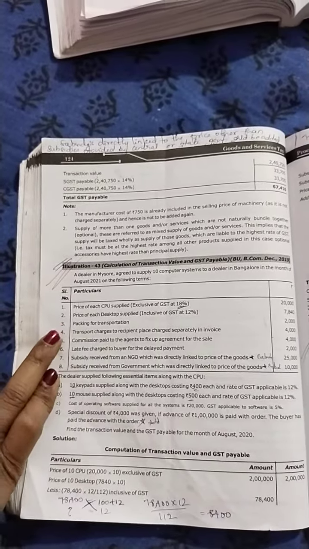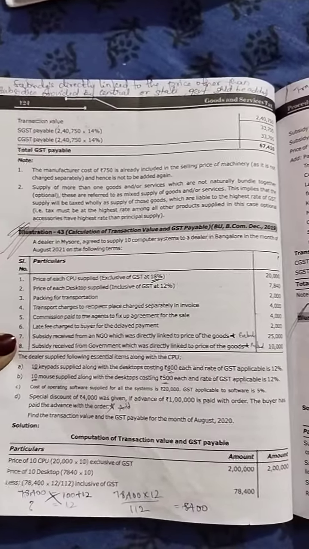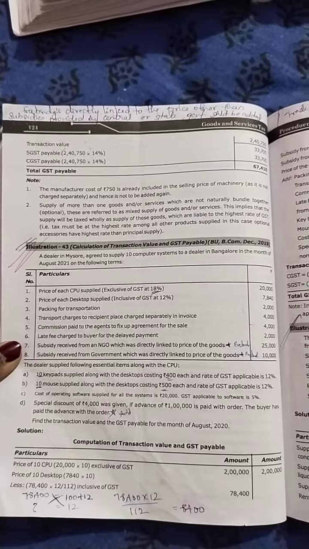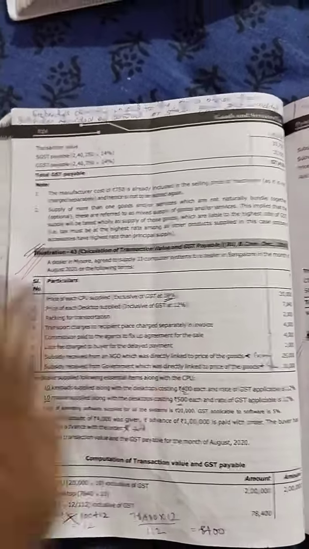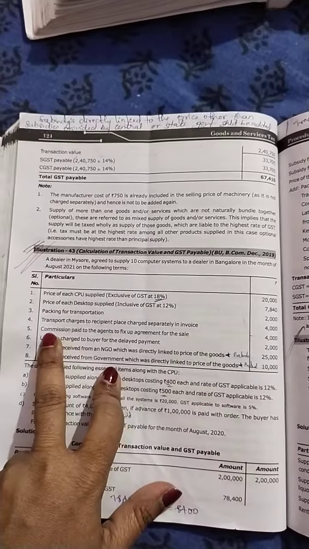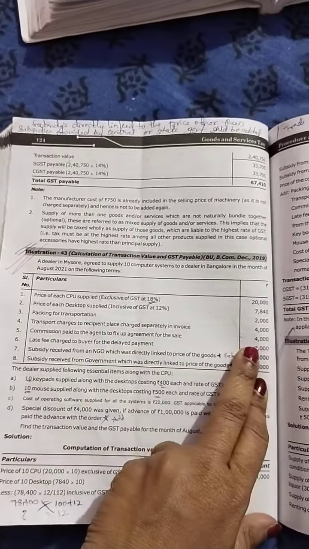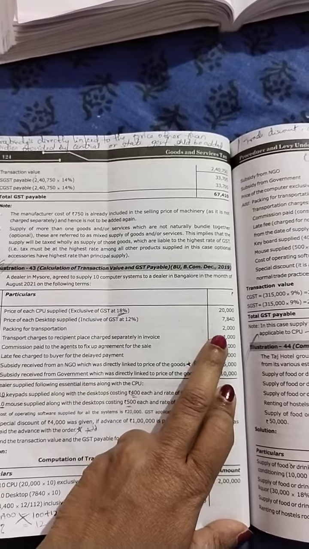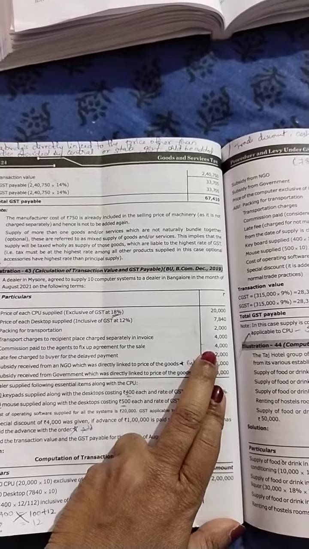The next particular is packaging for transportation. That's going to be 2,000, and then transport charges to the recipient's place, charged separately in the invoice, and that's going to be 4,000. And then commission paid to the agents to fix up the sale is going to be 4,000. Maybe I went wrong with the amount: packing is going to be 2,000, transportation 4,000, then commission charged is 4,000.